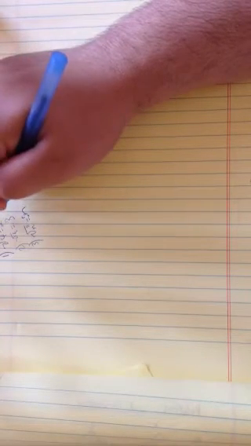rad 4 equals 2, rad 9 equals 3, right? These are all perfect squares. We could also say that the square root of any number squared is that same number. Alright? But you always have to remember that it's plus or minus that number. So, we could say that the square root of 3 squared equals plus or minus 3.